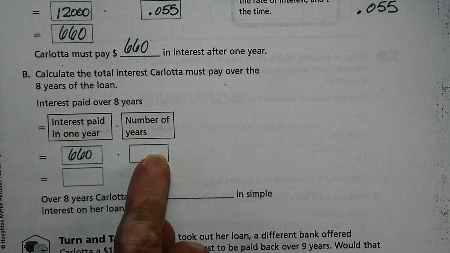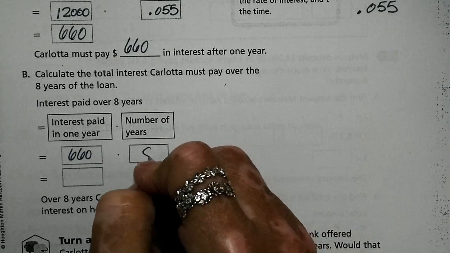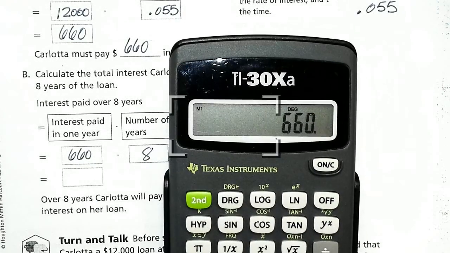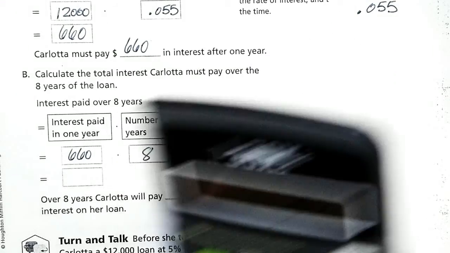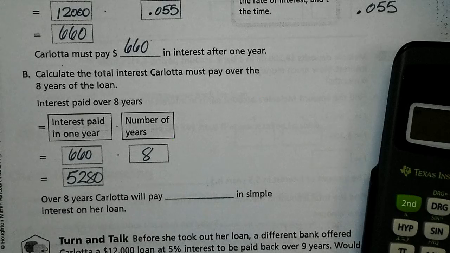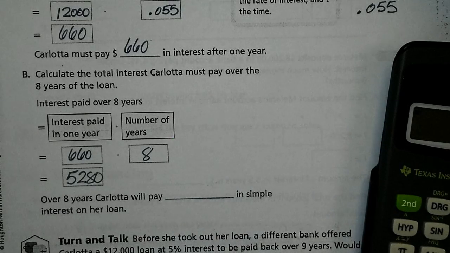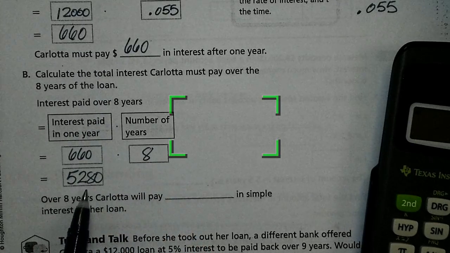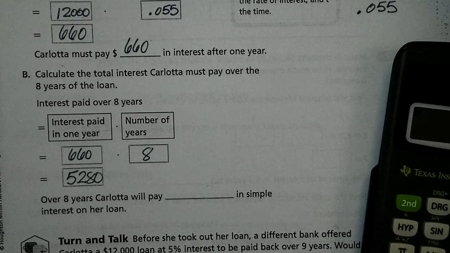So we know that it's $660 for 1 year. We know that she's borrowing it for 8 years. So in 8 years, she is going to have to pay an additional $5,280. Yes, absolutely. So not only is she going to have to pay the $12,000 back, she now has to pay an additional $5,280.